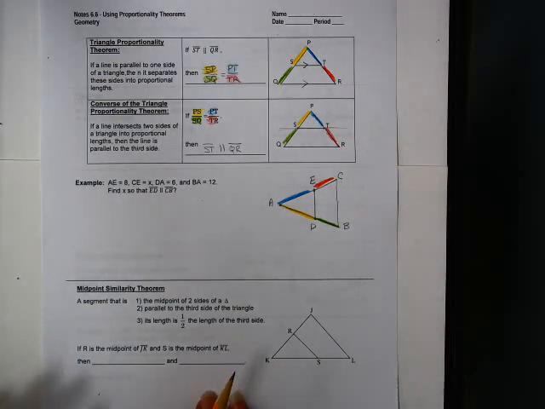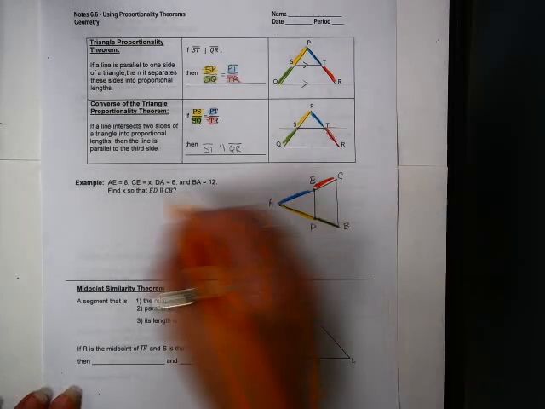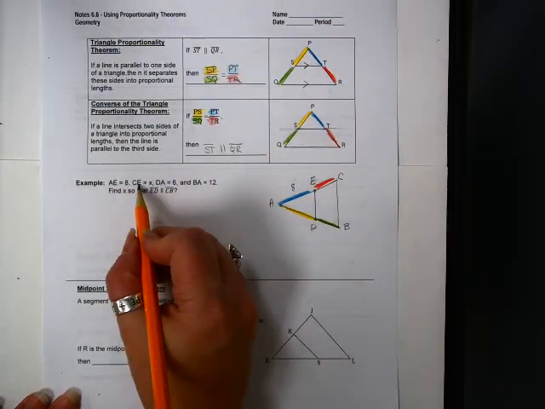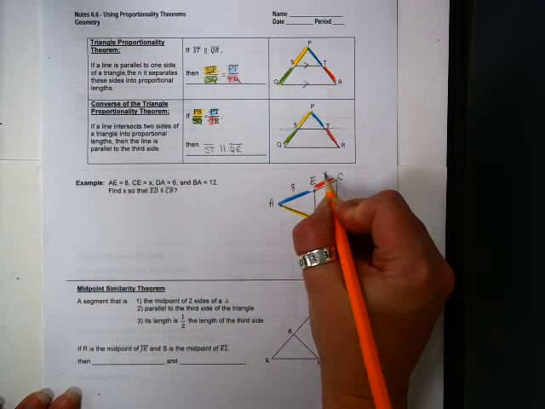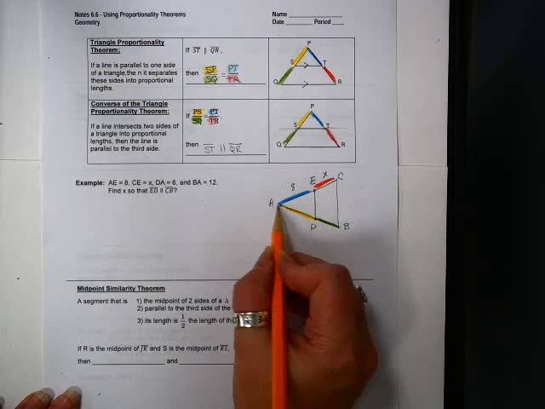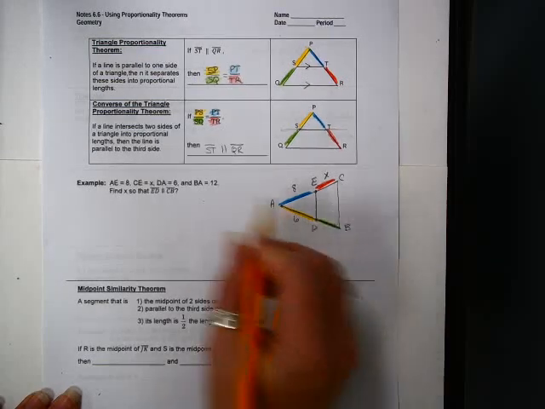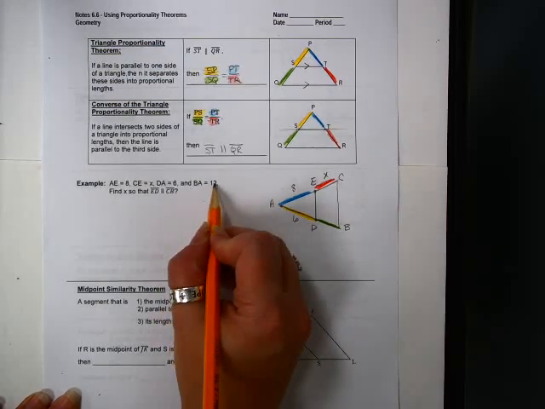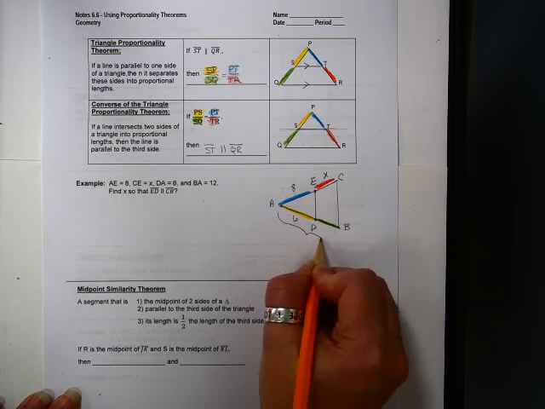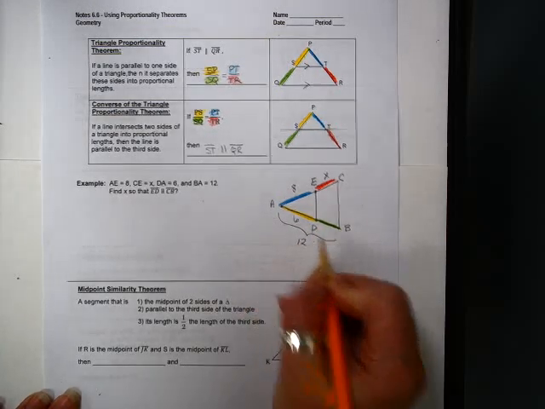Okay, so I'm going to label what I have. AE is 8. CE is x. DA is 6. So DA I know is 6. And BA is 12. So this whole thing, BA, is 12.